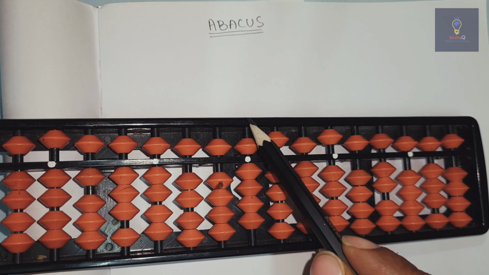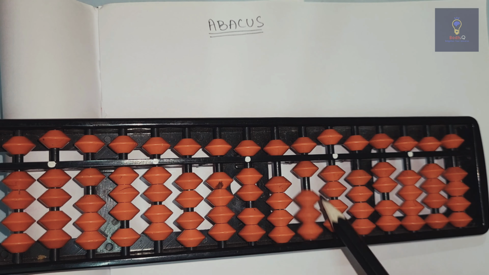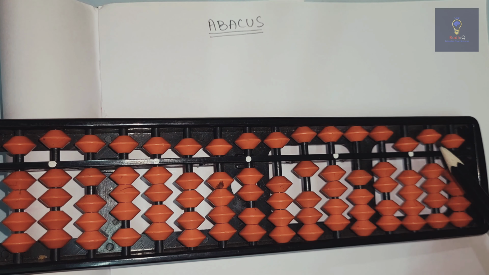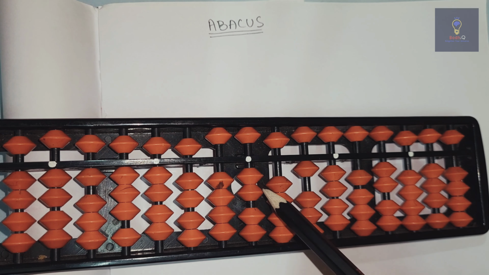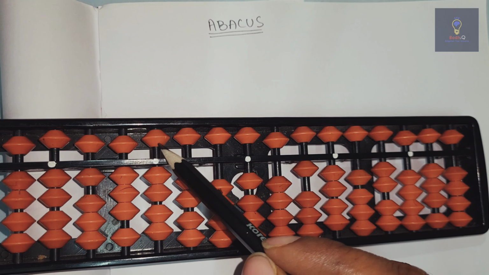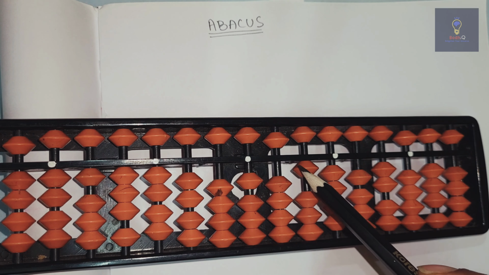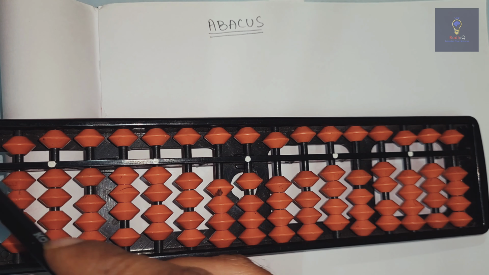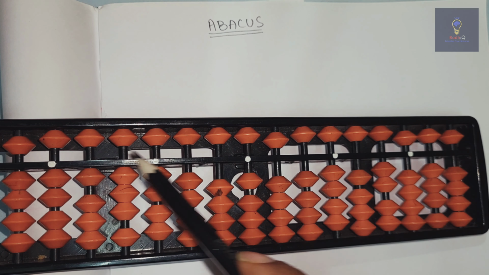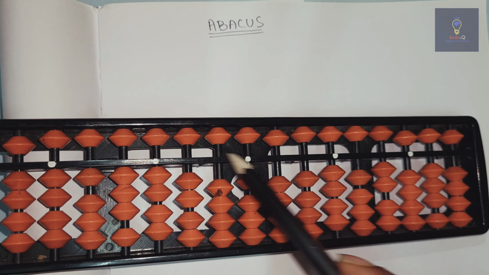Now, there are several rods parallel to each other, and each rod consists of several beads. These are the beads, which can slide through the rods. Also you can see there is a bar in the middle which intersects the two sides of the Abacus tool. This is called the answer bar.